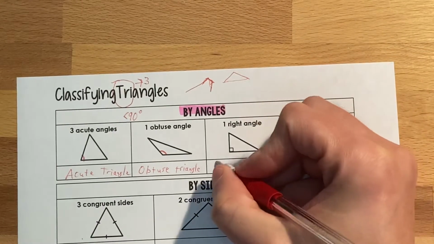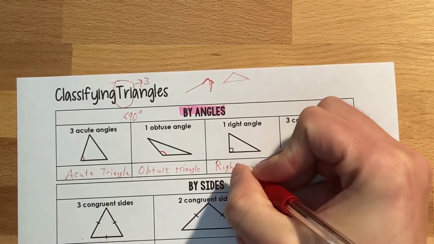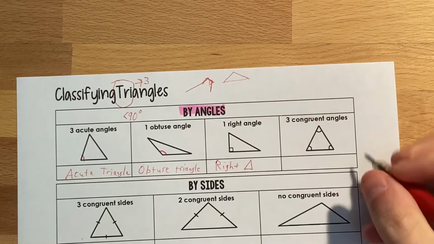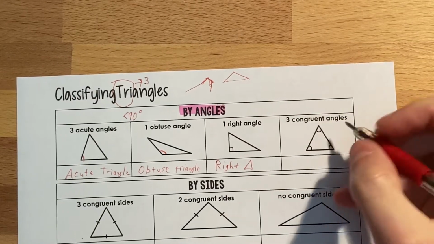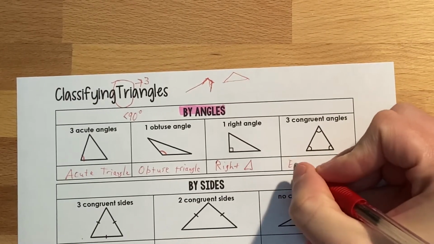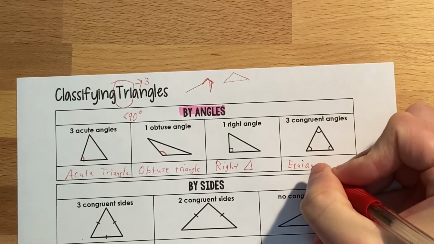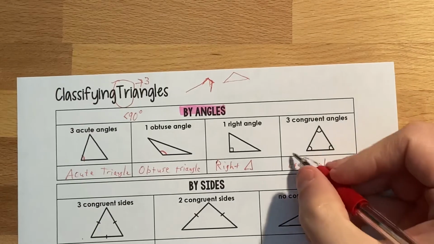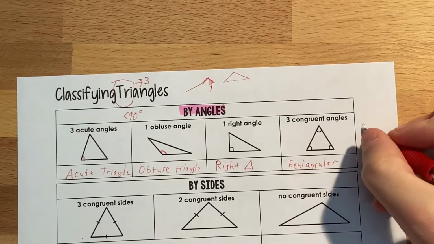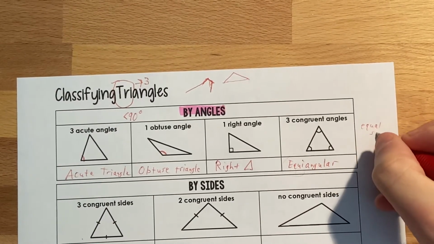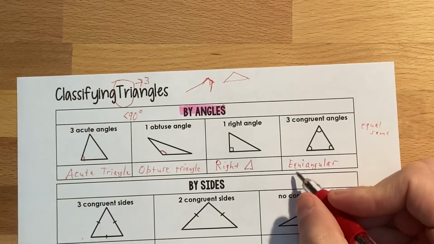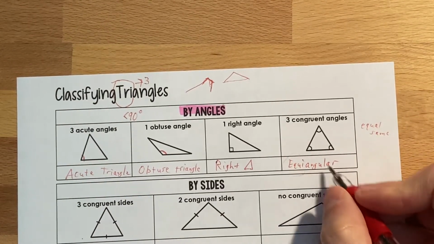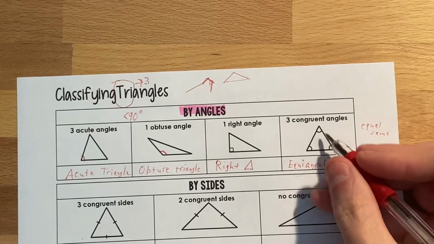One right angle is just called a right triangle. I'm just going to draw a triangle because I'm lazy. And then three congruent angles is called equiangular. Or once again, they use one of those prefixes, equi. Equi means equal or the same. So it literally is translating to same angle. All three of them are same angles.